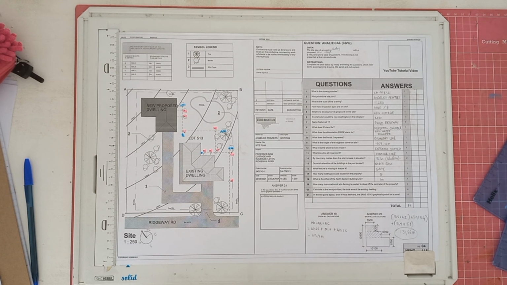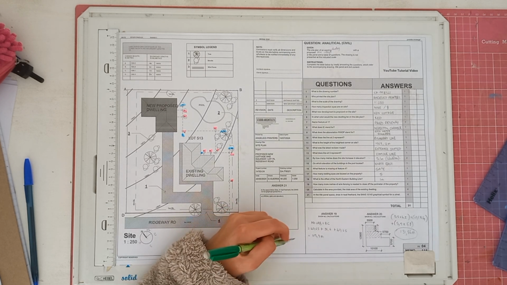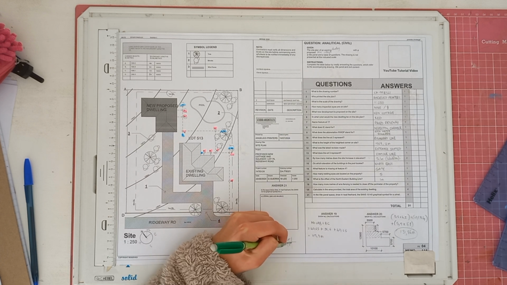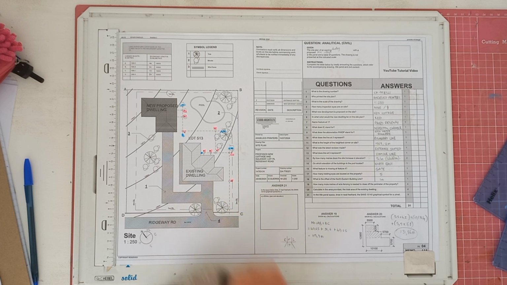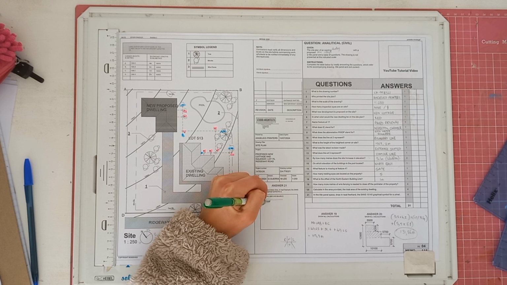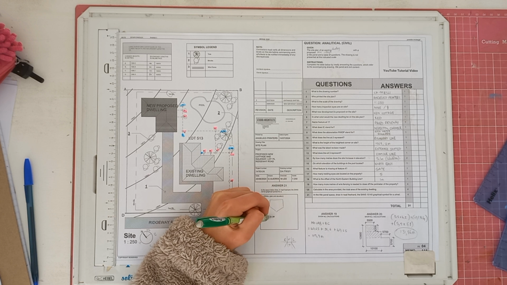Okay, then we have answer 21. It says in the title panel space, draw a neat freehand SANS graphic symbol for a urinal. Okay, now one thing I need you guys to remember is that because civil is first angle orthographic projection, we're always going to have front, top, left, right view, right? So when you draw your urinal, you need to put the front view of the urinal first and then the top view of the urinal underneath it. Okay, so the front view would be like that, and the top view would be like that.